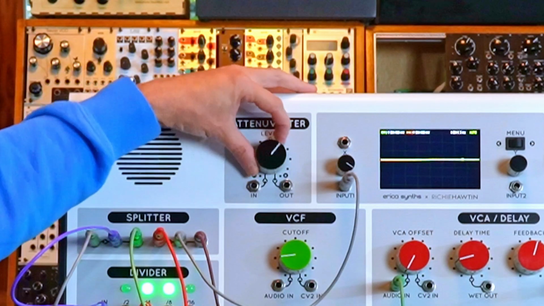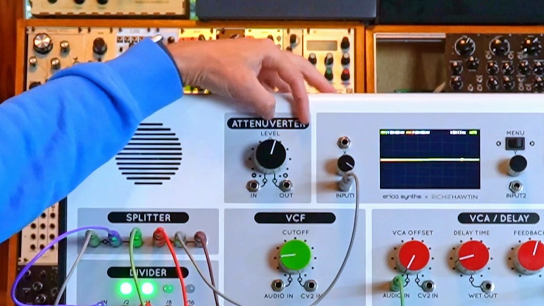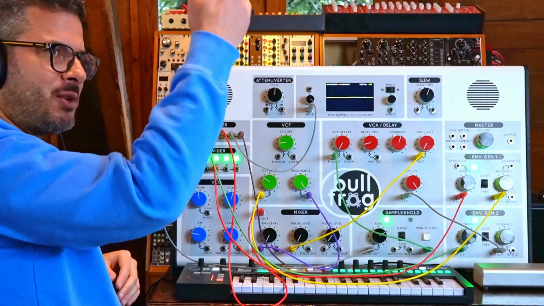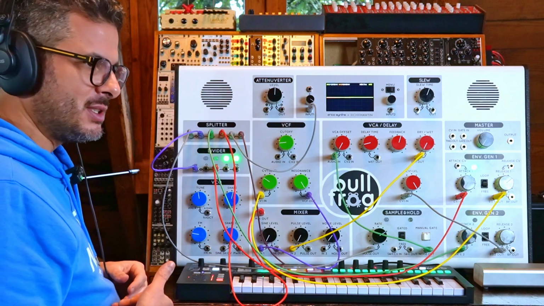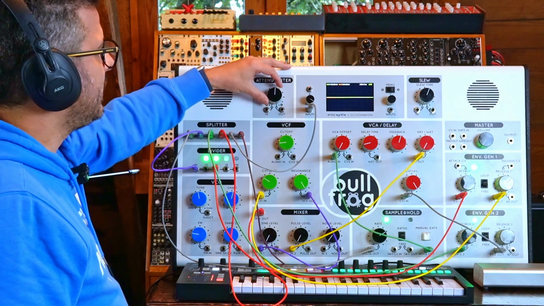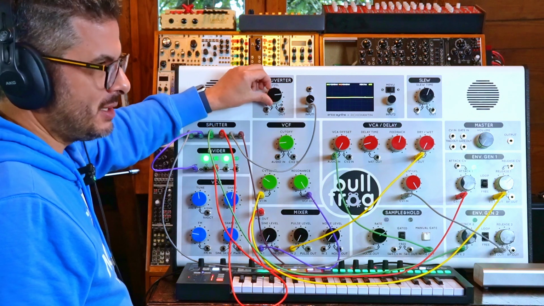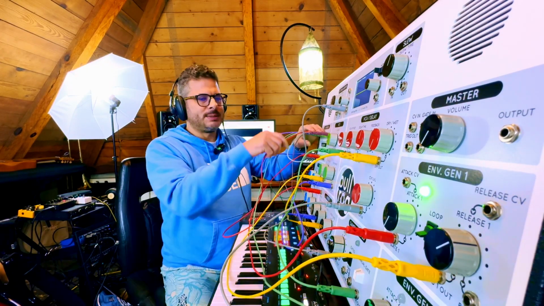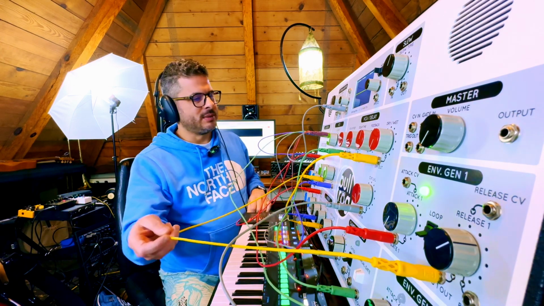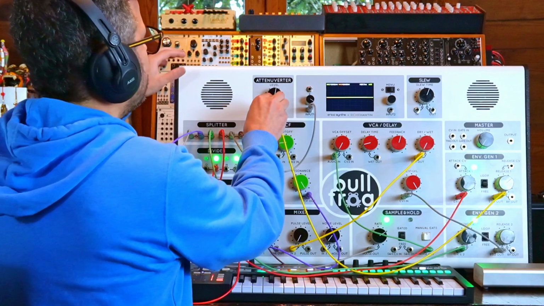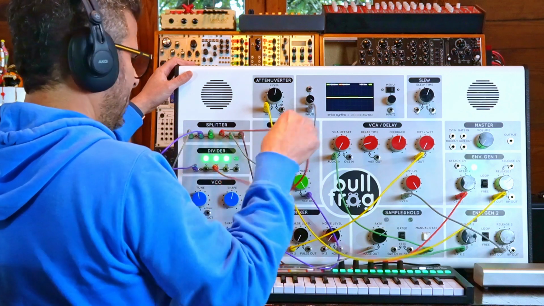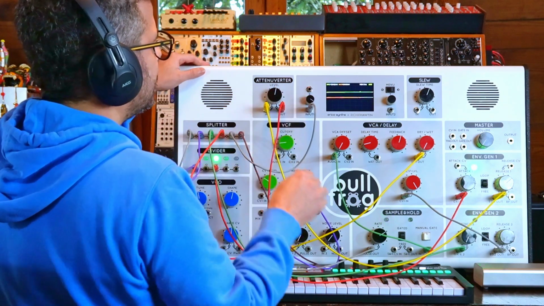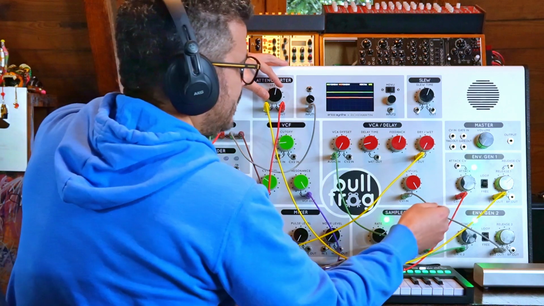Now the attenuverter has that verter part of it, right? What does it do? It inverts the signal as well, right? So a positive going signal can become a negative going signal. This is very useful because not only can you determine the amplitude of a signal, you can also determine its direction. Why don't we have a look? Let's plug in the envelope generator output. So this output right here, we're going to plug straight into the attenuverter, and we're going to look at that in the oscilloscope, right? So let's make it faster.